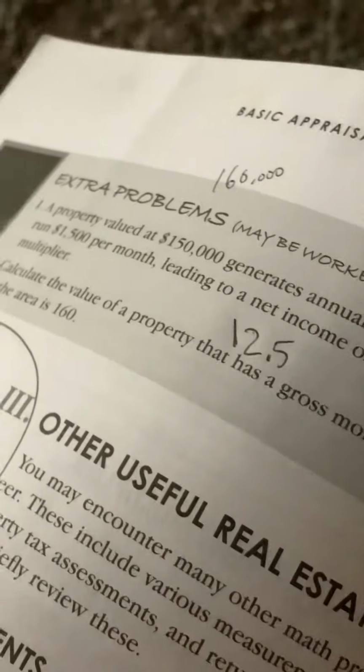So it's 5,000 times 160 maybe? $800,000, that seems a lot. But I mean, it is bringing in $5,000 a month. That is kind of a lot too. I don't know, I could be wrong on these.